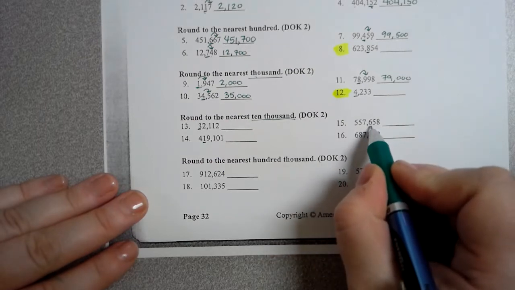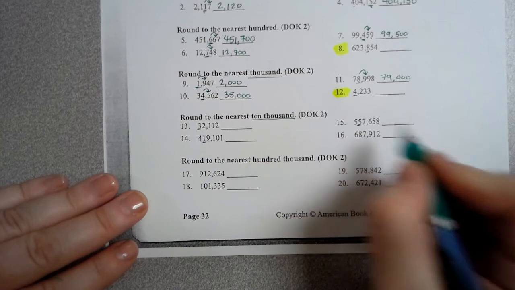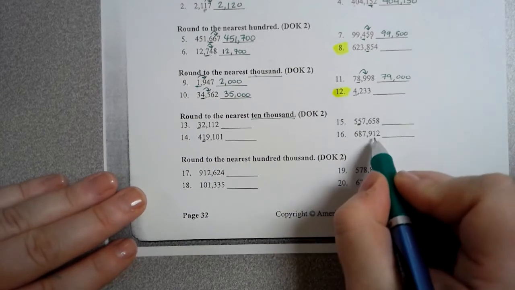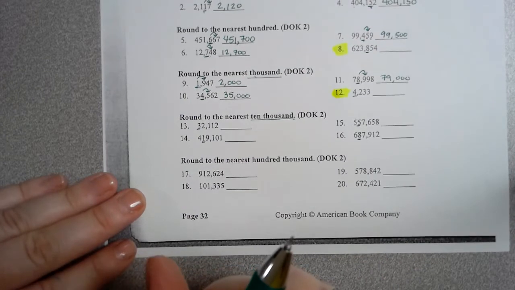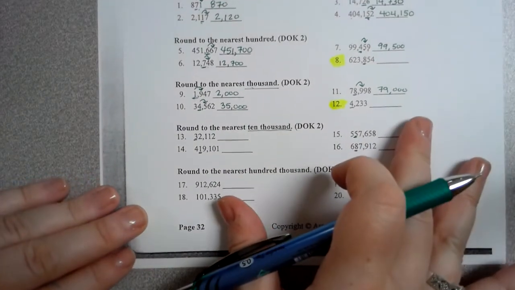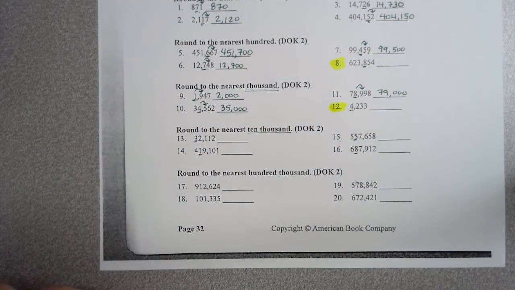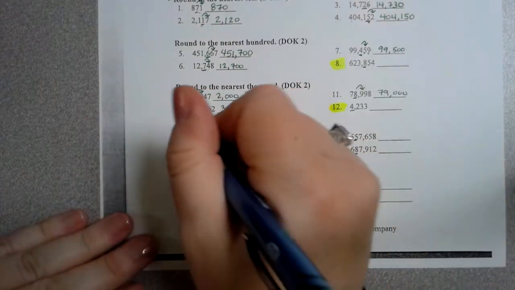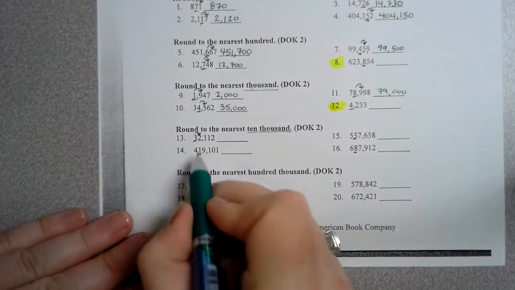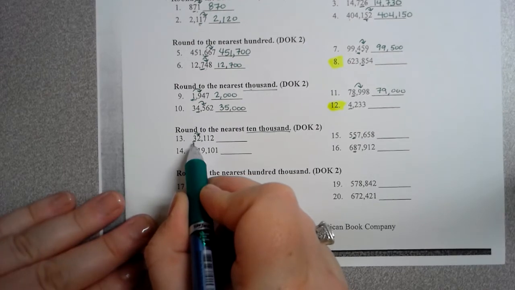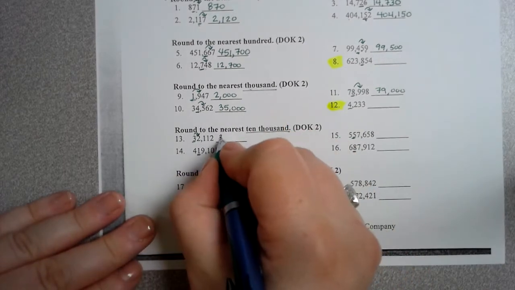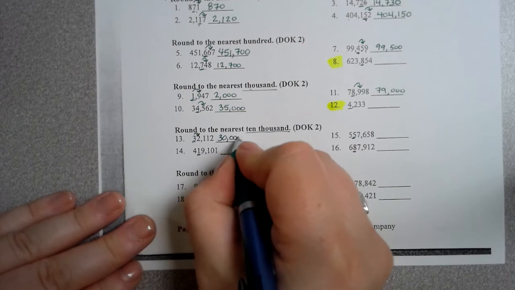Ones, tens, hundreds, thousands, 10,000s. Okay? So, remember, we have found our place value that we're rounding. Now we look to its neighbor on the right. 2 is 4 or less, so the 3 gets to stay the same. So it is 30,000.